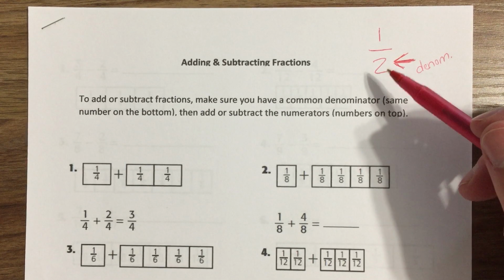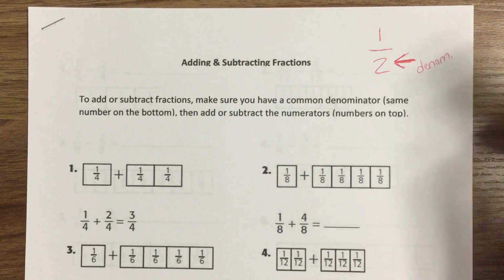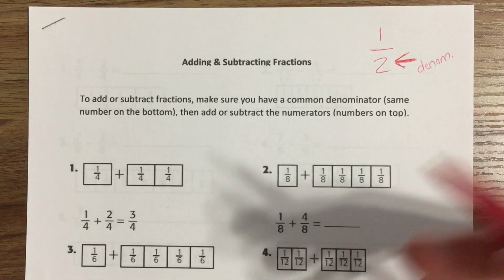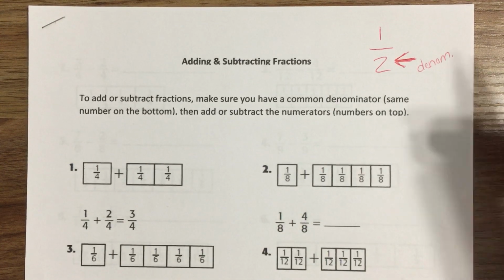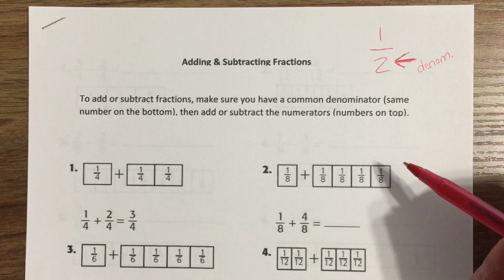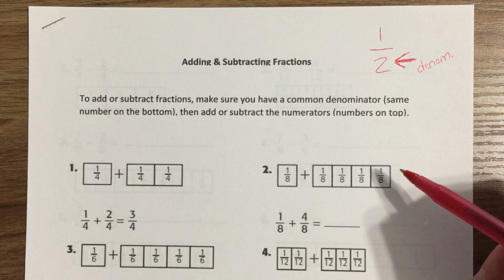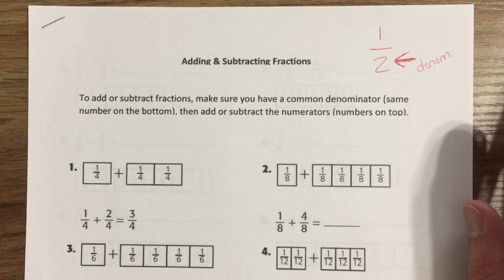That could be a 2, or I might have to do something to that 2 in order to add or subtract them. Okay, I might have to turn it into a 4, or into an 8, or into a 10, or whatever it would happen to be. Okay, we're not going to do that in this video. We're going to take it step by step. We'll do another video where we're making common denominators, but we're not going to worry about that right now.